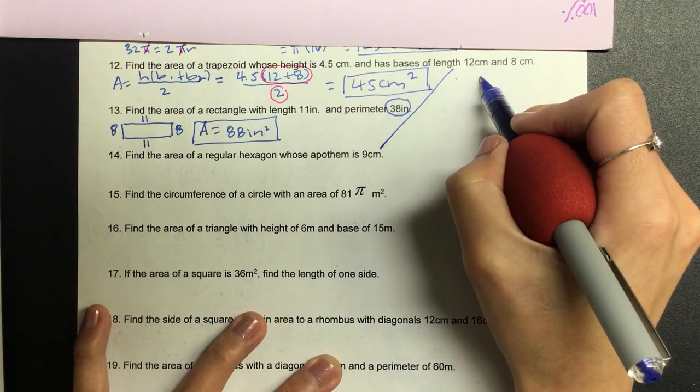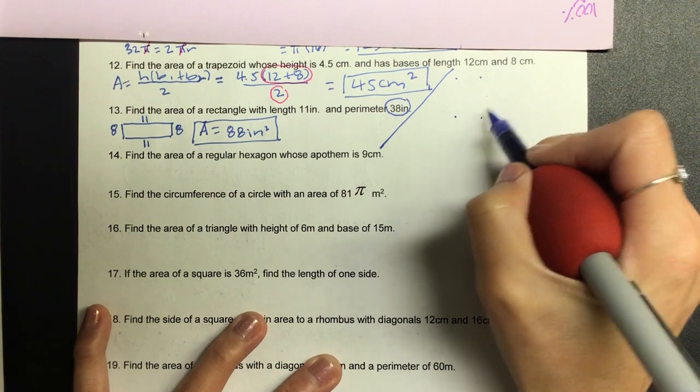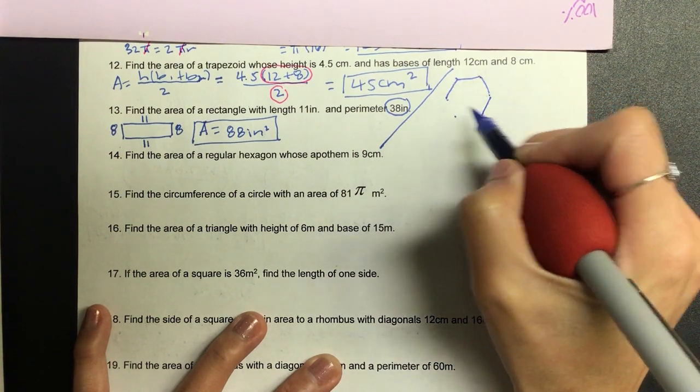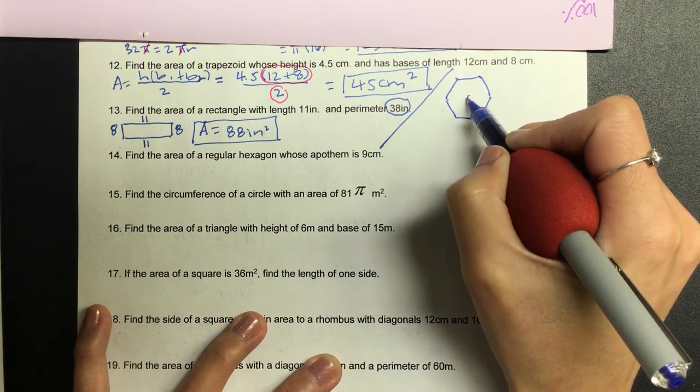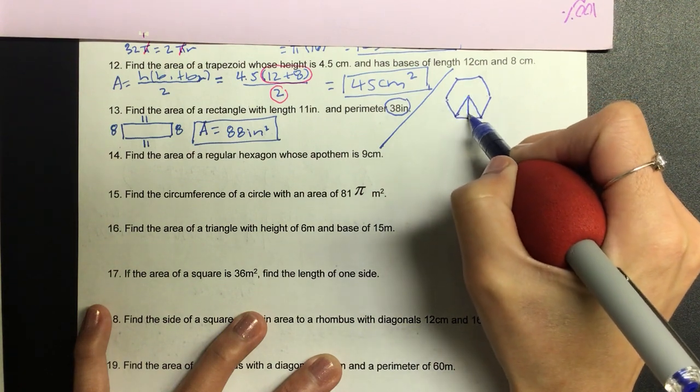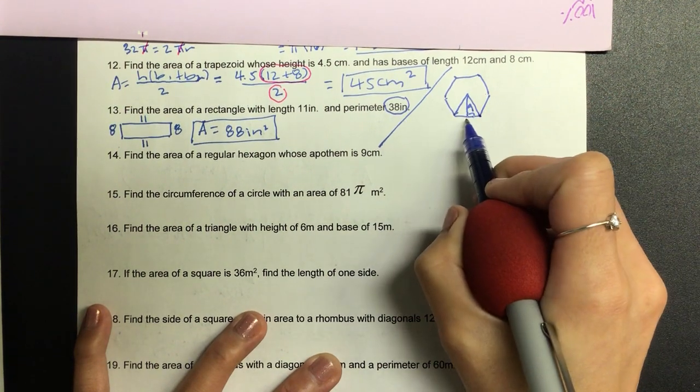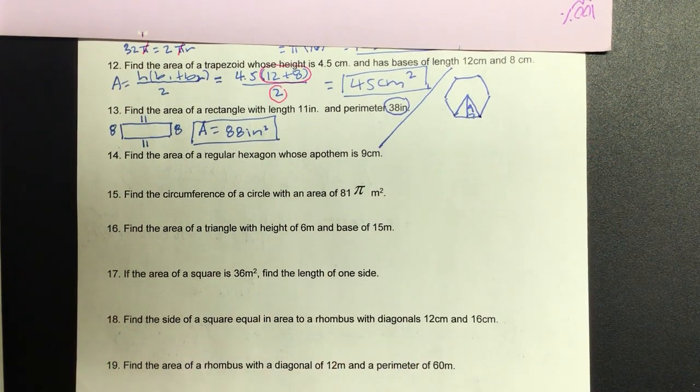Let's draw our hexagon, and then I'm going to zoom into a certain spot. So here's my hexagon. Not very pretty, but that's okay. I'm going to go ahead and cut this. Here's my apothem of 9. And normally I will find this side over here, but keep in mind, in a regular hexagon, if I have the radius, isn't that the same as one side of the equilateral triangle?